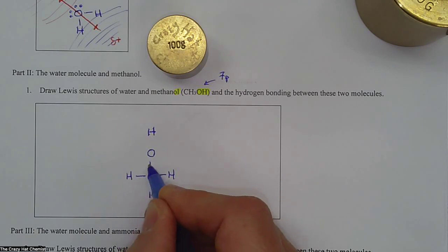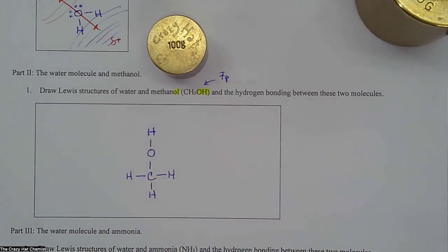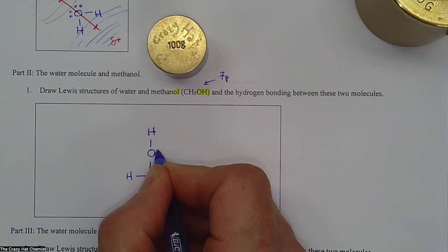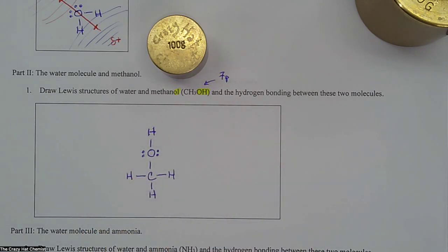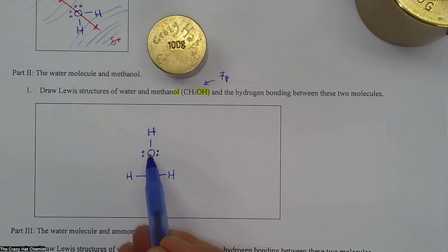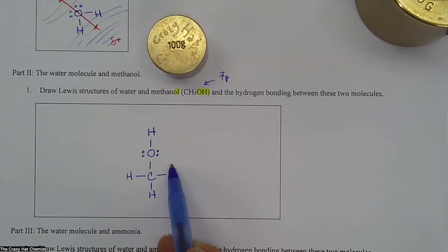That's 1, 2, 3, 4, 5 pairs I'm using. Then I have 2 more pairs of my 7 pairs remaining, and that's going to go on this oxygen because that oxygen is lacking an octet, and it most certainly needs an octet. You should be able to circle each element. This carbon has 2, 4, 6, 8 electrons around it. This oxygen has 2, 4, 6, 8 electrons around it. And each of the hydrogens follows the duet rule, which has 2 electrons around it. This is the Lewis dot structure for methanol.